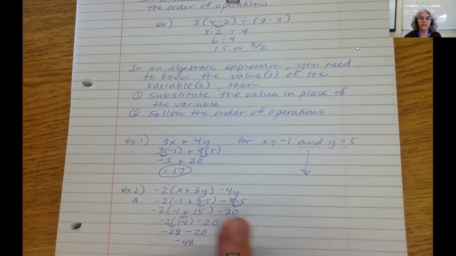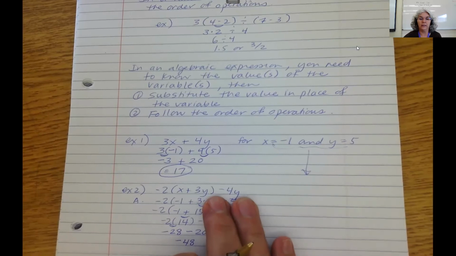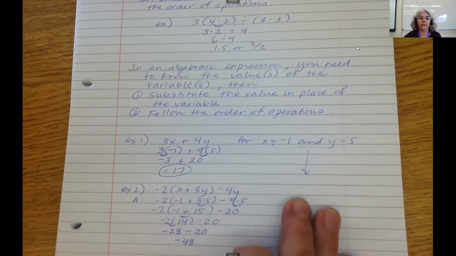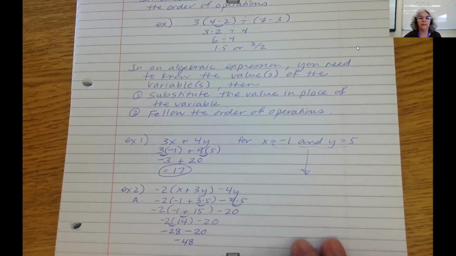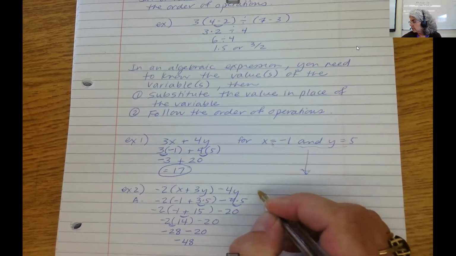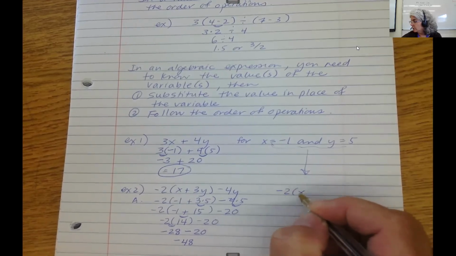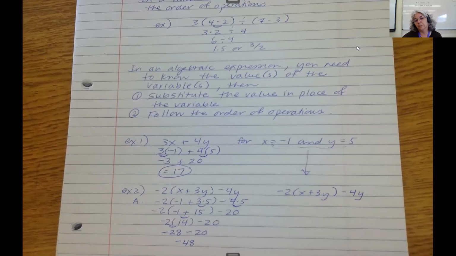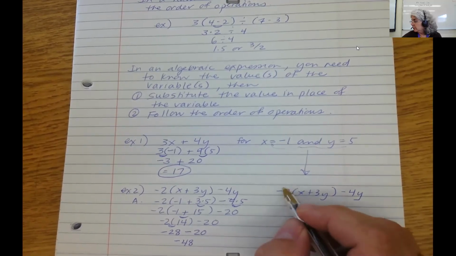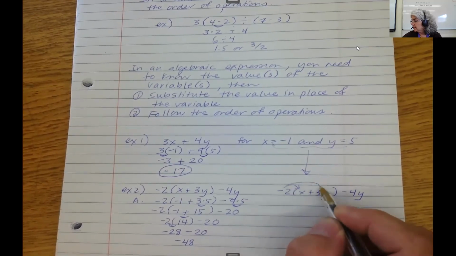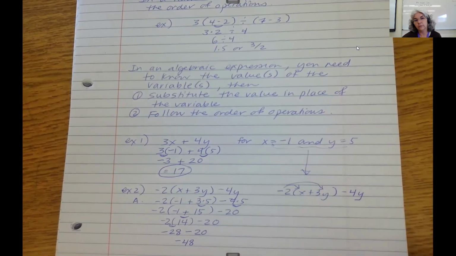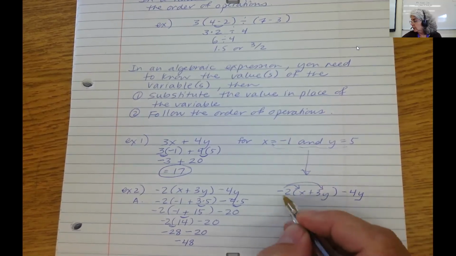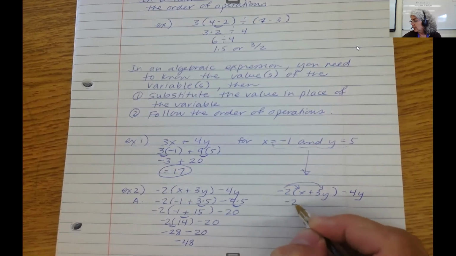In this example, I can first simplify the expression and then do the substituting and order of operations. I'm going to show you what that looks like. So I'm just going to copy this expression over here. Okay. And I'm going to multiply this across to get rid of the parentheses. That's to simplify that expression. So -2 times x is -2x.